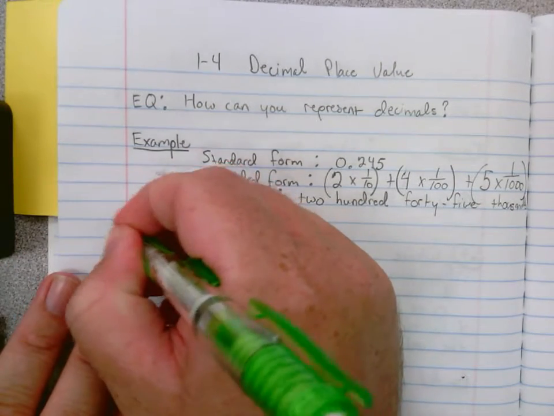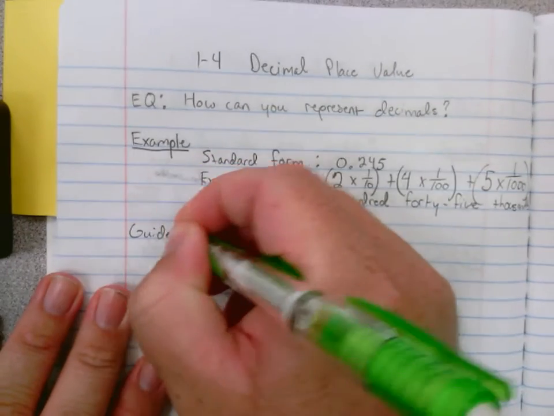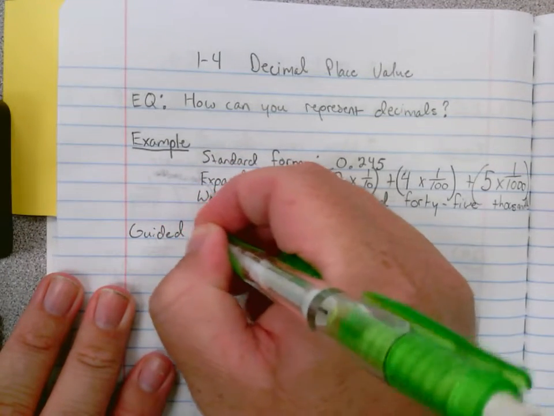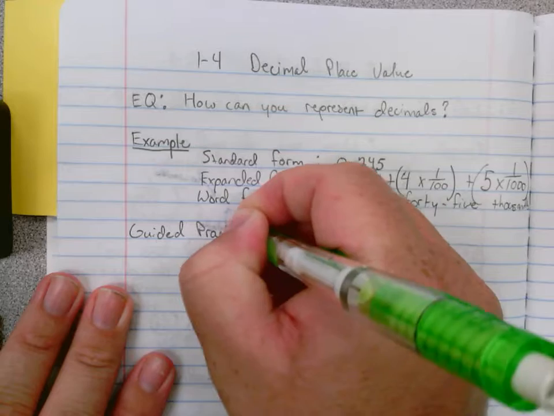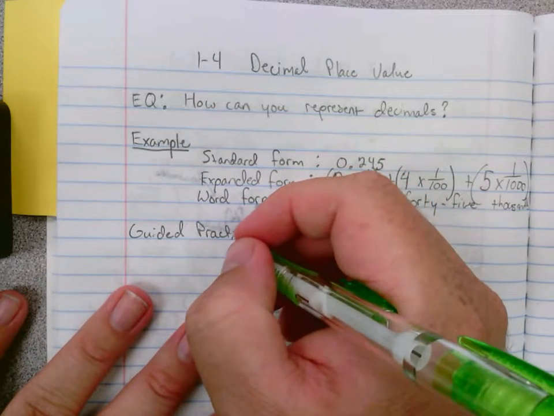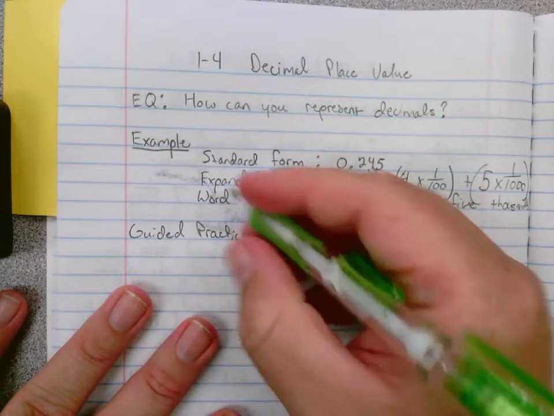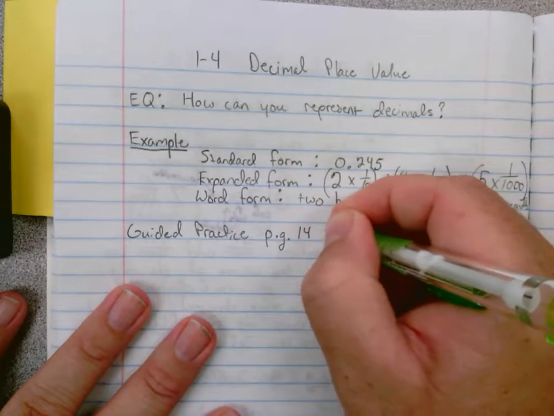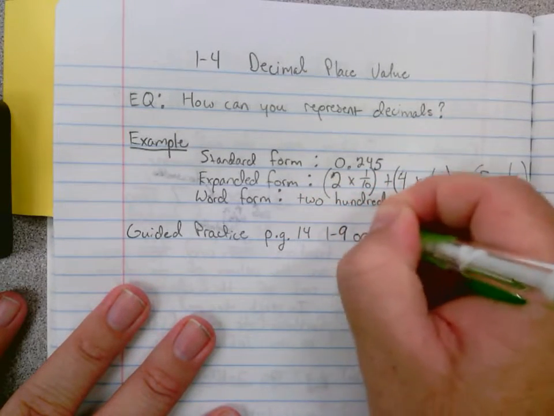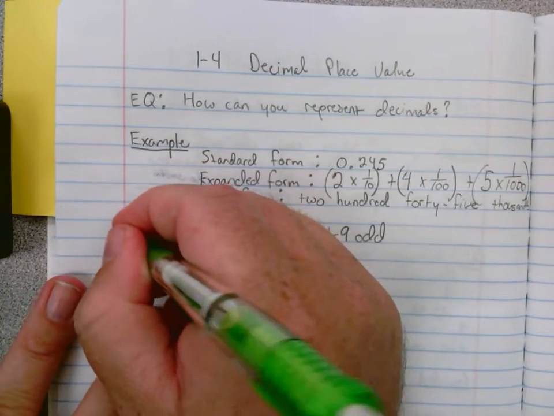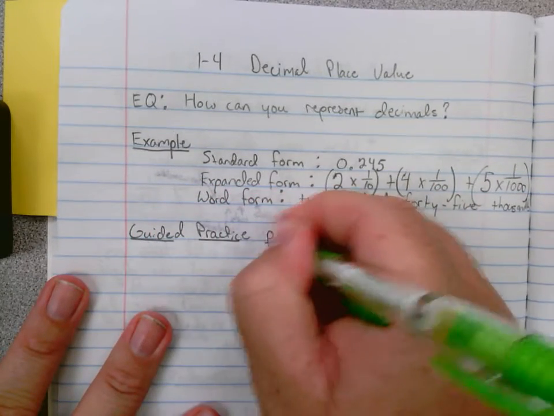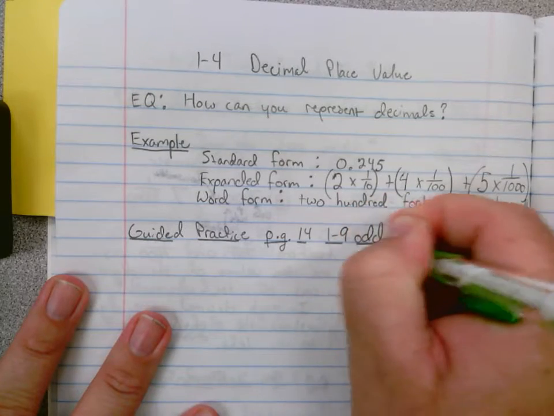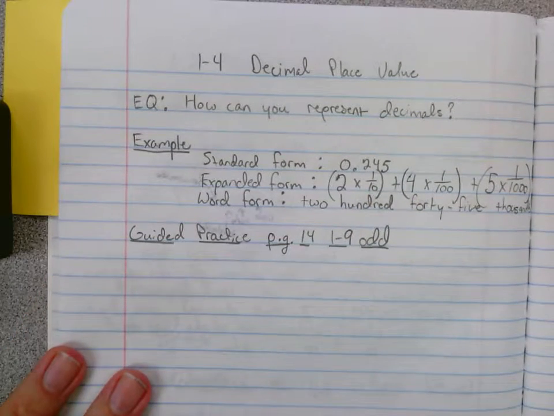So you guys are going to work on guided practice. And you're going to do page 14, 1 through 9 odd. And I'm going to give you an example.